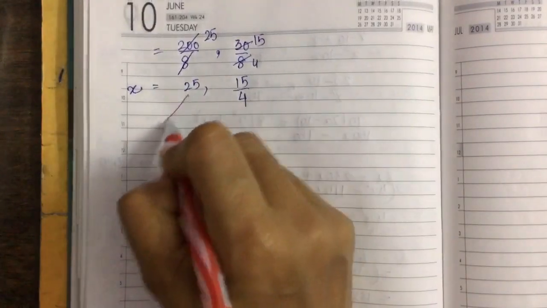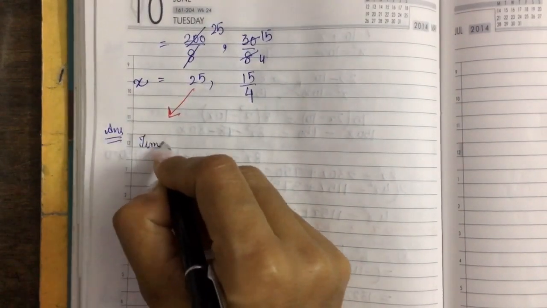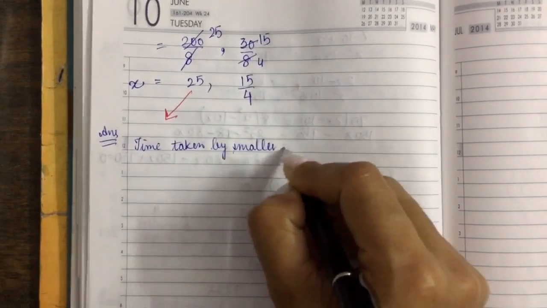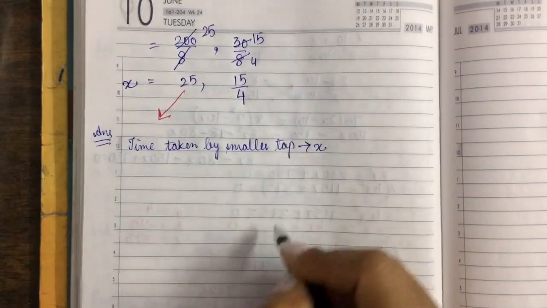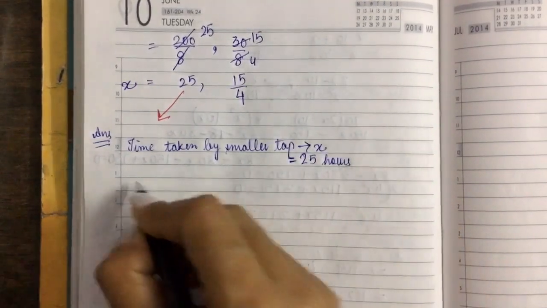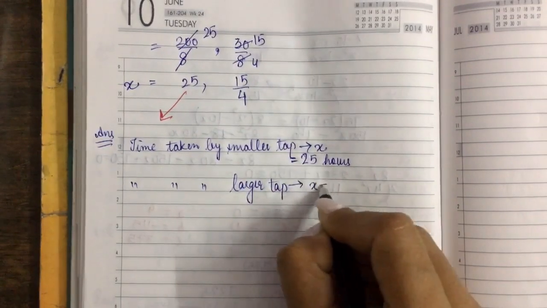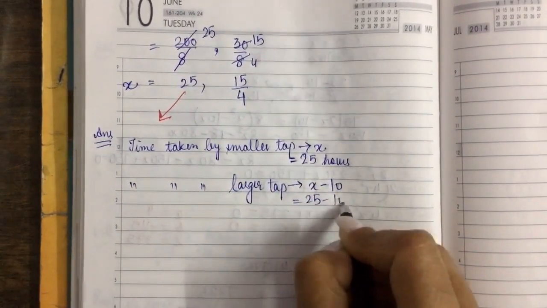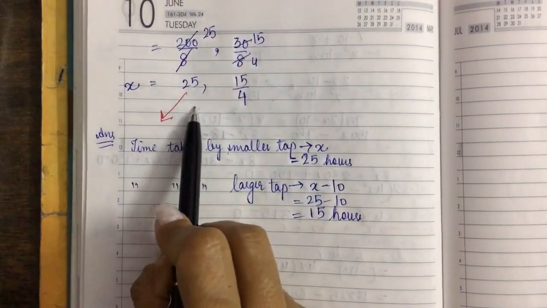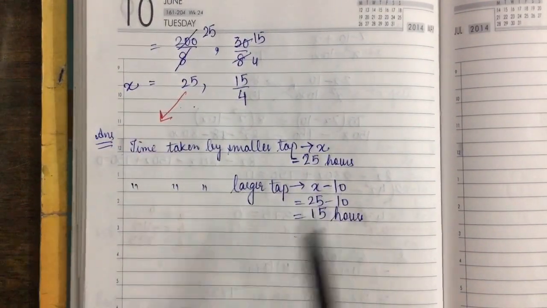So if we take the first option, if x is 25, then the time taken by the smaller tap, which was represented by x, will be 25 hours. And the time taken by the larger tap, which was represented by x minus 10, will be 25 minus 10 equals 15 hours. So if we use the first value, this is the answer that we obtain.